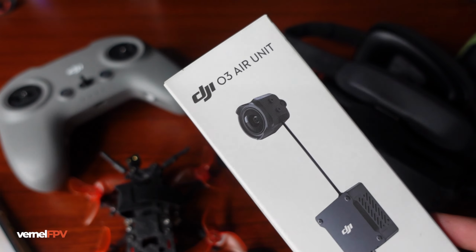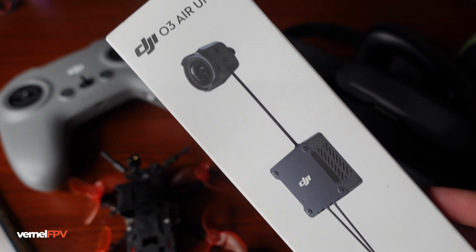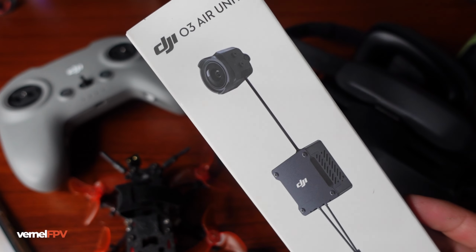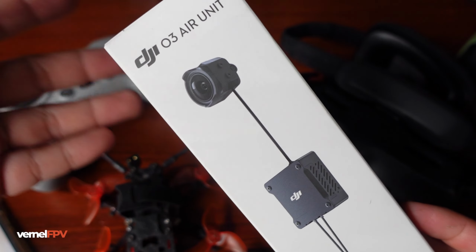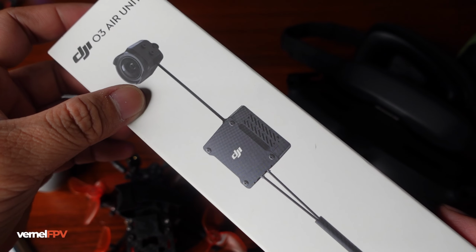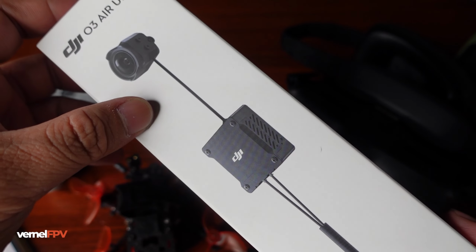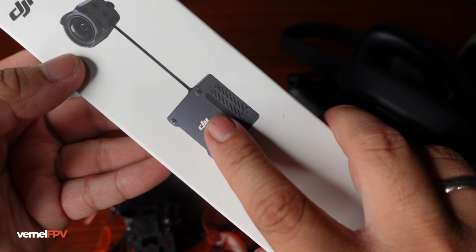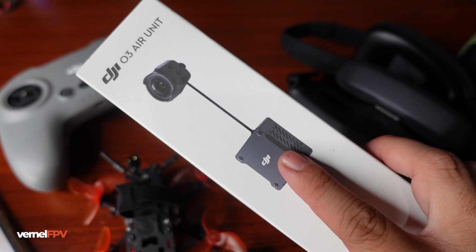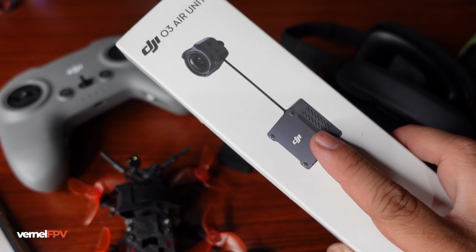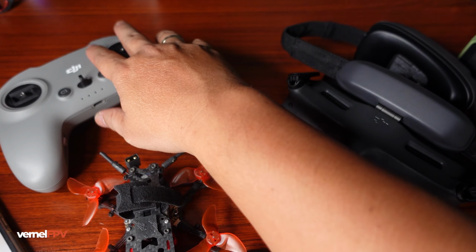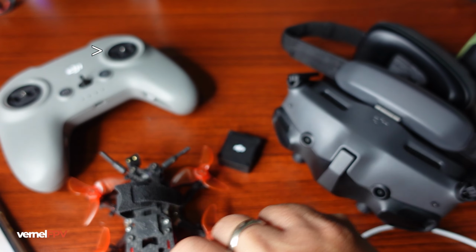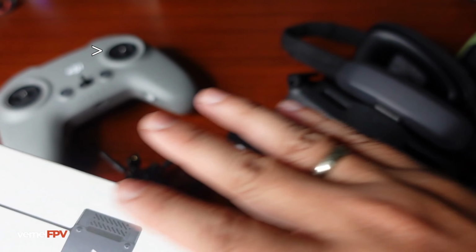So for those who are not familiar, this is what you usually use to put on your FPV drone, especially those DIY, and you could use the O3 transmission system of DJI, and you have to use this with the O3 transmission system, as I have said earlier. And the problem is the DJI Goggles 3 and the FPV Controller 3 are all in the O4 transmission system, so by launch this won't work.